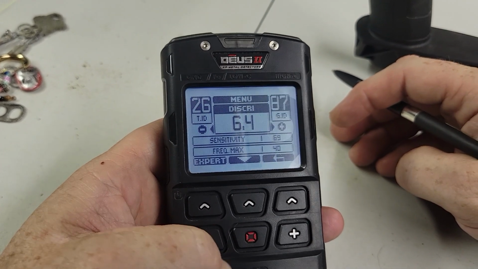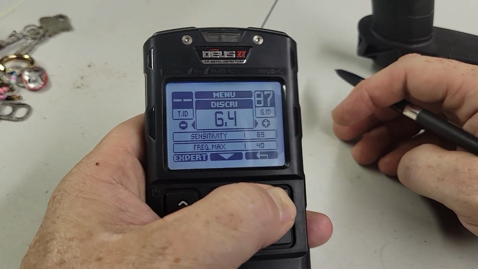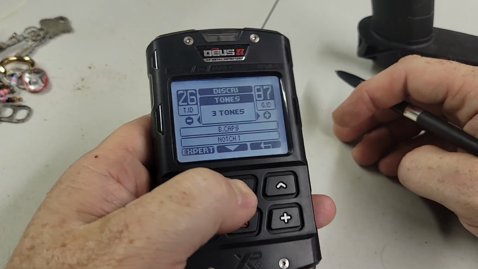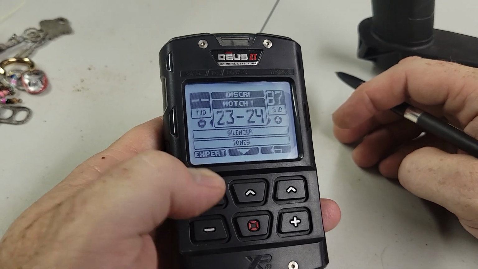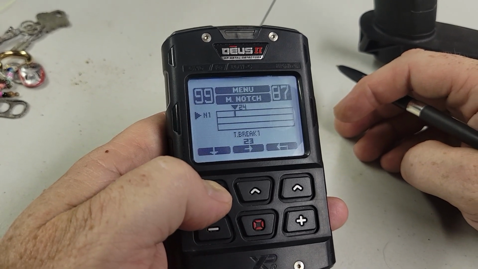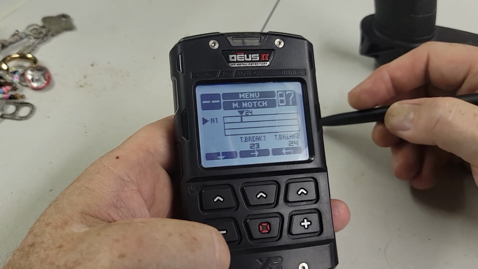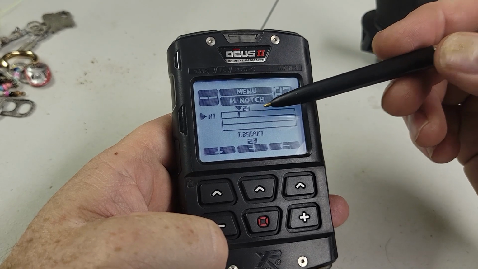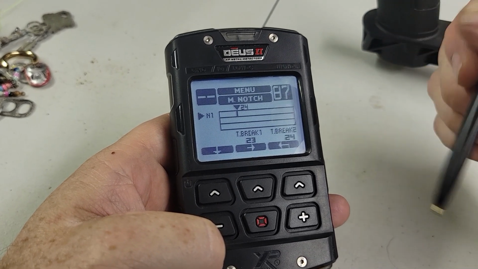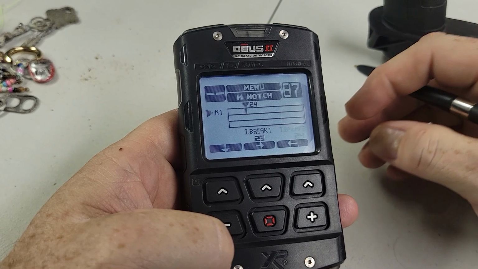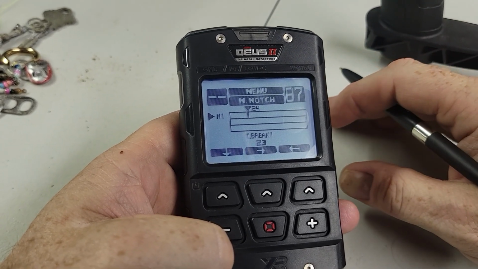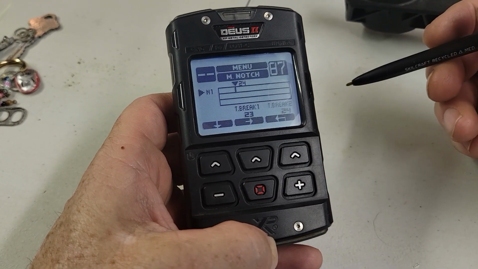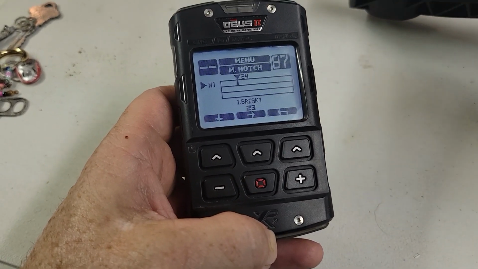So let's go into expert again, and let's go down to our notch. As you can see with notch, we already have one set at 23 and 24, but I also have 3 levels of notch. I can set up 3 different windows of notch, floating windows, which is more convenient than discrimination is. All right, so you have 3 levels of notch you can do. Right now I have one set at 23 and 24, but let's say I wanted to change that.